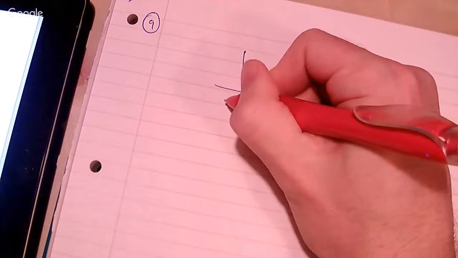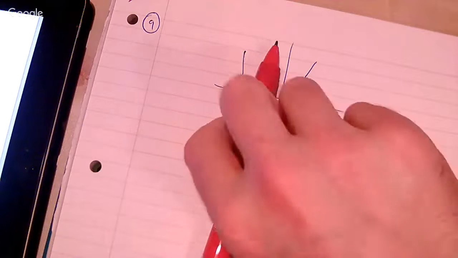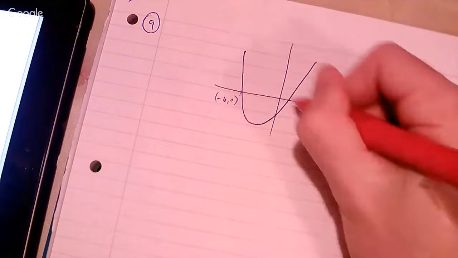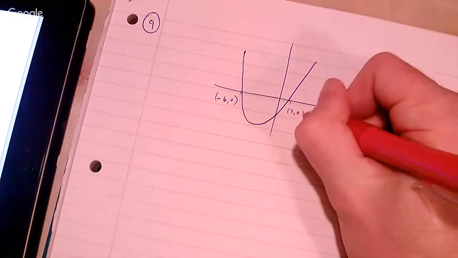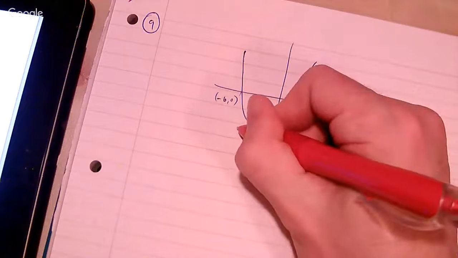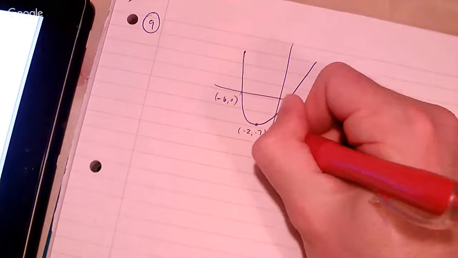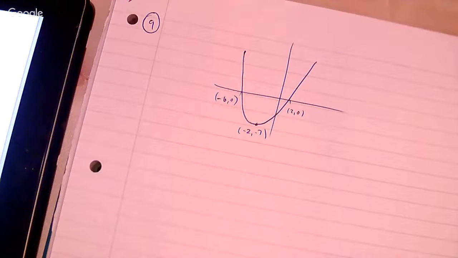And you're told this is minus 6, 0. And you're told this is 2, 0. And you're told this minimum point here is minus 2, minus 7. So it says, can you draw A is f of x minus 5?